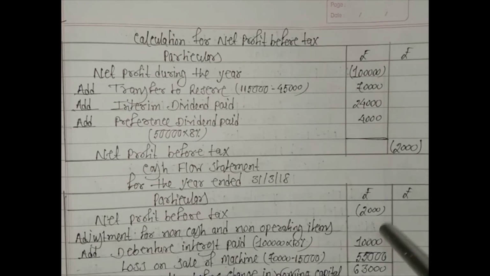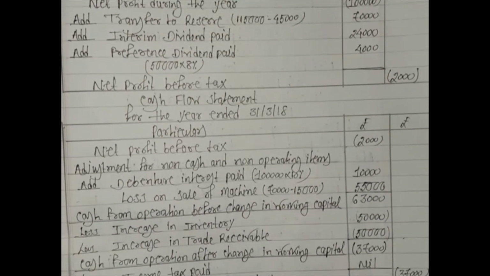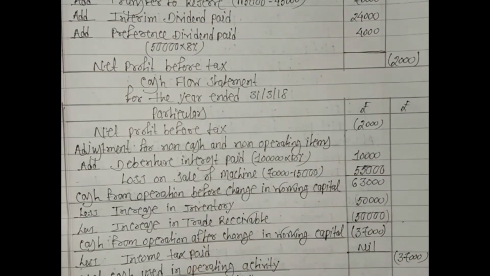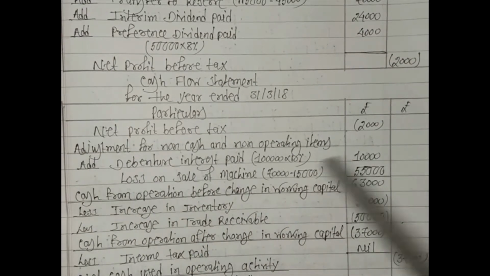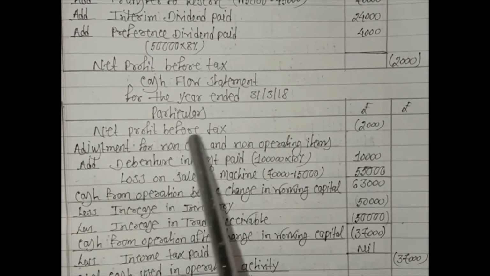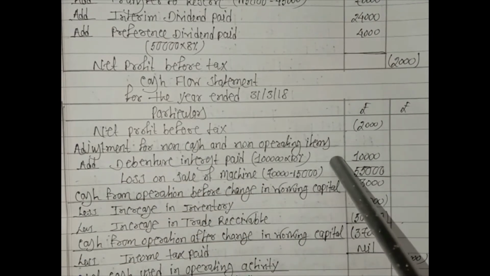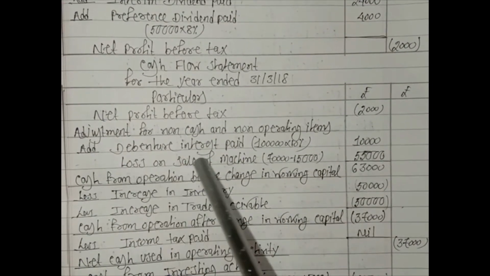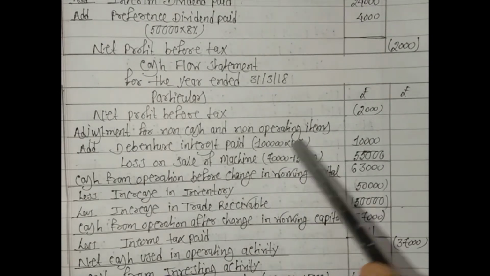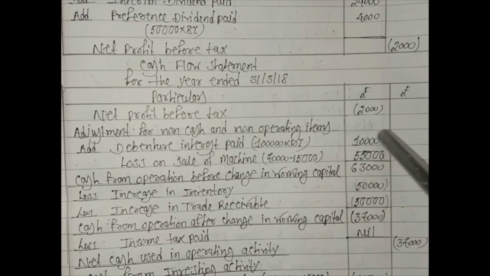So with that we can start the cash flow statement. Here is the heading: cash flow statement for the year ended 31st 3 2018, particulars, rupees. It starts from net profit before tax, 2,000 negative. With that, adjustment for non-cash and non-operating items: we find debenture interest paid, 1 lakh into 10%, that is on the opening balance they paid the debenture interest, it becomes 10,000.